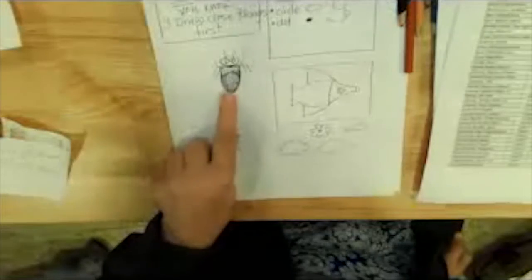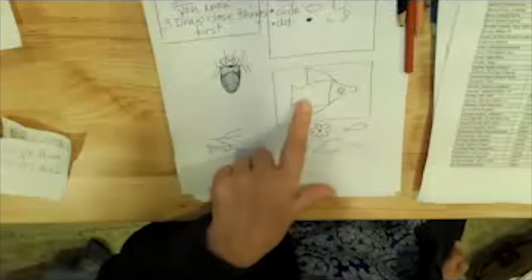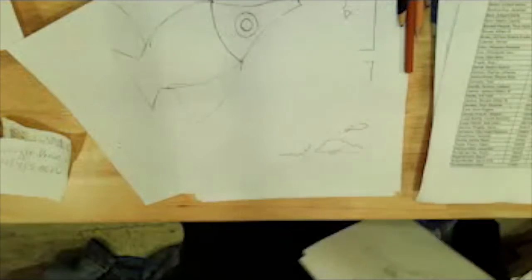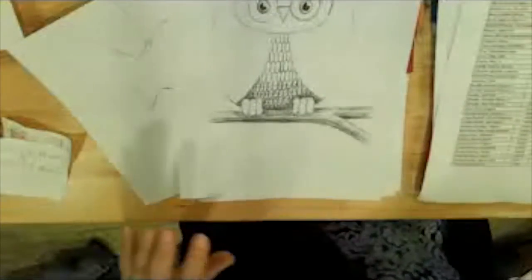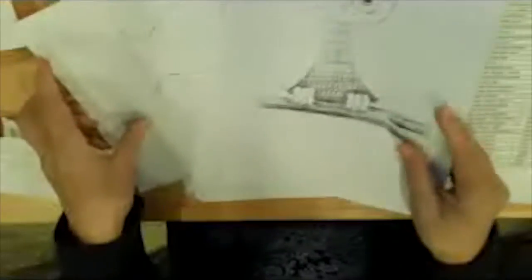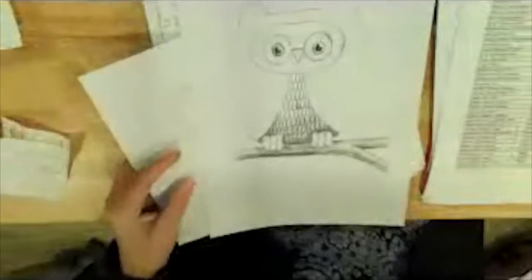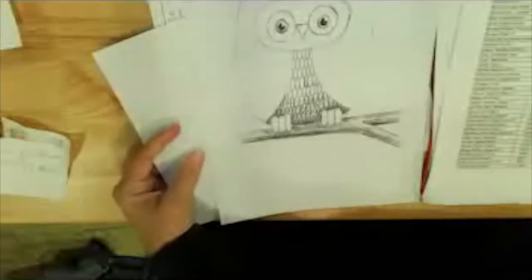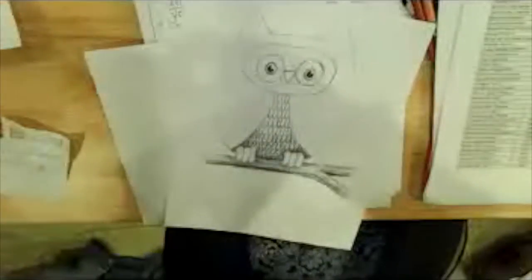Then we drew a fish. Well, first we drew an insect. Then we drew a fish. And here's a big picture of the fish. And then we drew an owl. And here's a picture of the owl. I started to do some extra work on it. What we were supposed to do was, after you finished your fish and your owl, go back in and add color or texture.